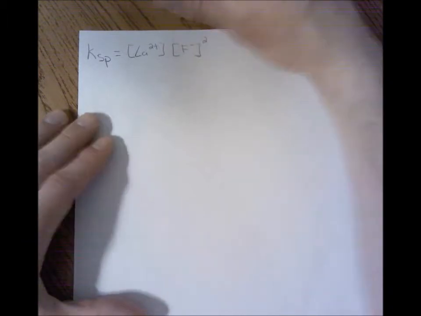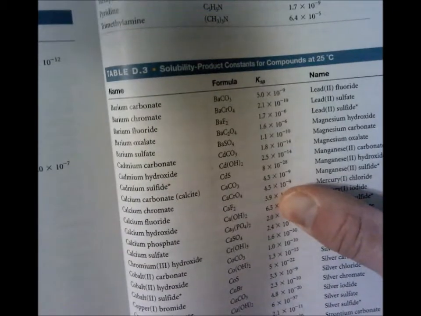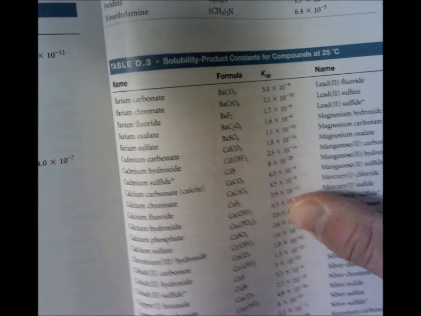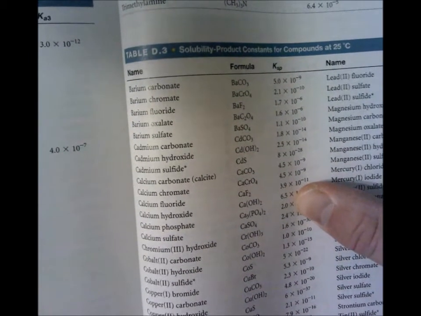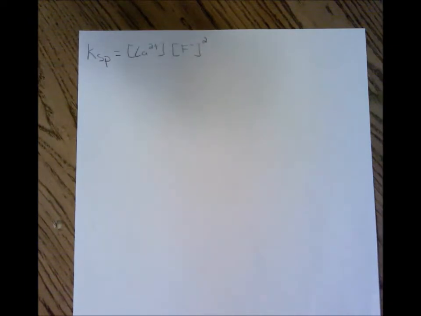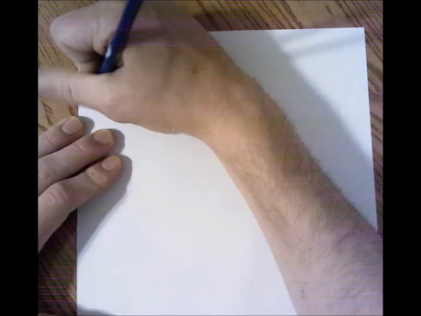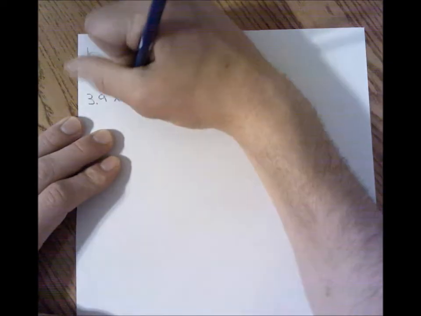Now, we are dealing with KSP, which is nice for us because in Appendix D, you'll get this particular chart. If you look up calcium fluoride, right there, calcium fluoride has a KSP of 3.9 times 10 to the negative 11th. So instead of KSP, I'm actually going to put this value down: 3.9 times 10 to the negative 11th.